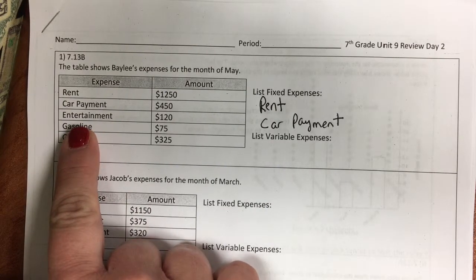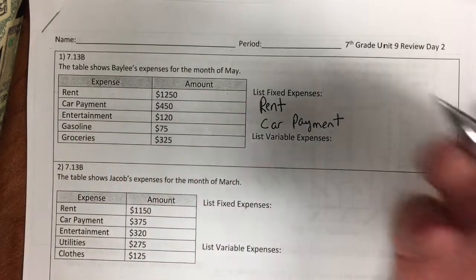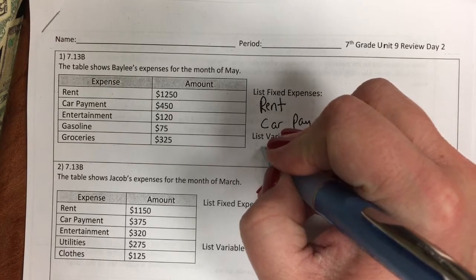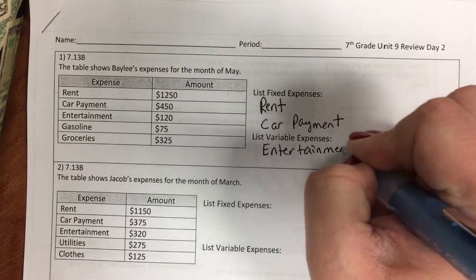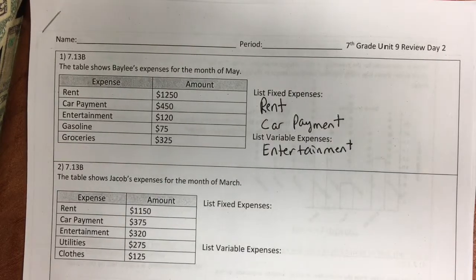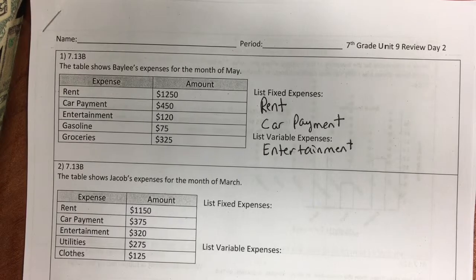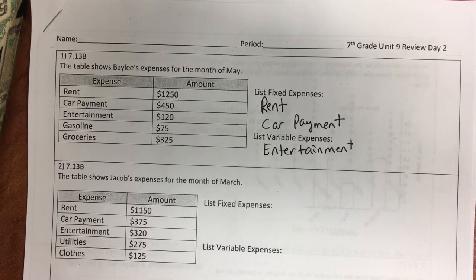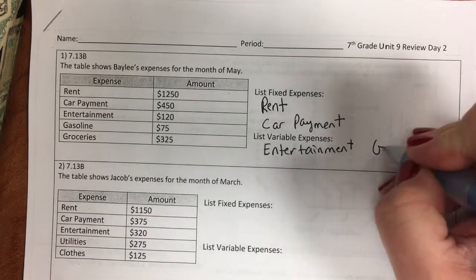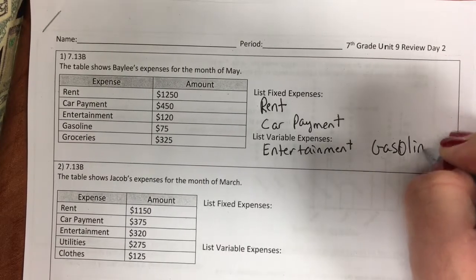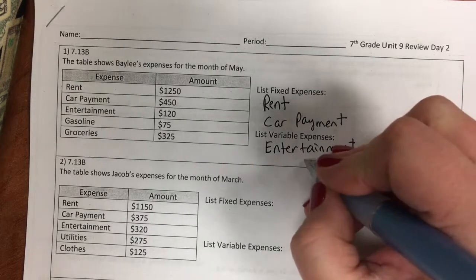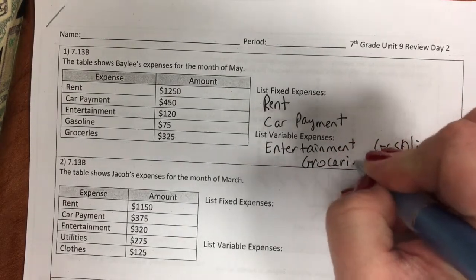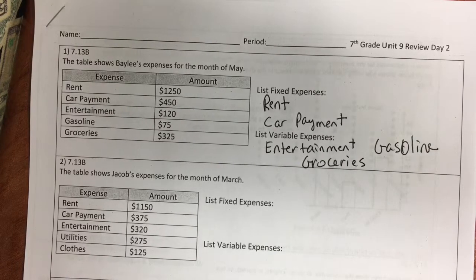Entertainment can change. You might see a couple movies a month, or you might see no movies. So entertainment is variable. Gasoline changes depending on how much you drive that month. So gasoline is variable. Groceries changes depending on what kind of foods you buy. So the only ones that are fixed expenses are rent and car payments.